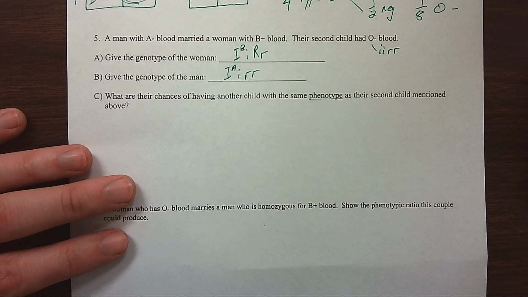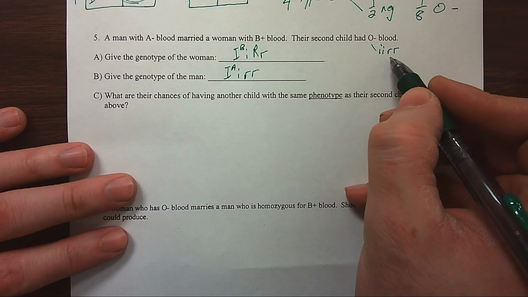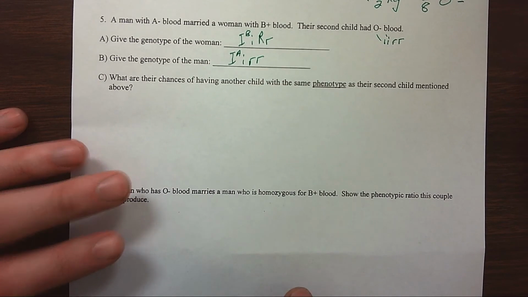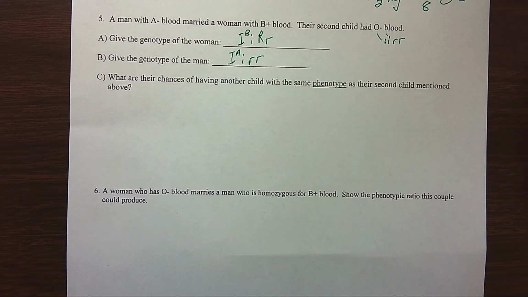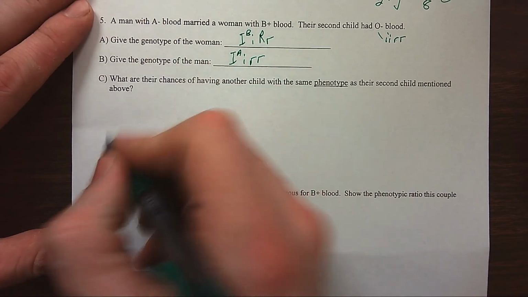Okay, so that wasn't too bad, and it makes it a lot easier with the child with this guaranteed genotype based on the phenotype. Okay, so what are the chances of having another child with the same phenotype as their child mentioned above? So we do have to investigate this with a cross. So let's set up a dihybrid cross for both the ABO blood type and the positive negative blood type, just like we did above.